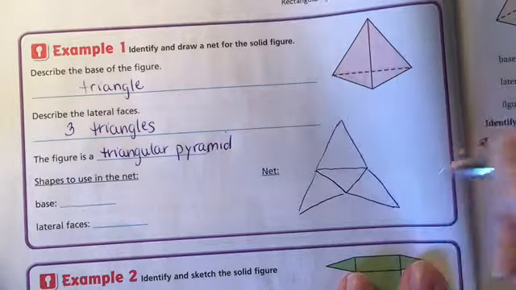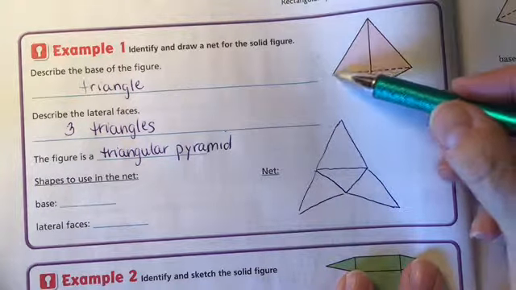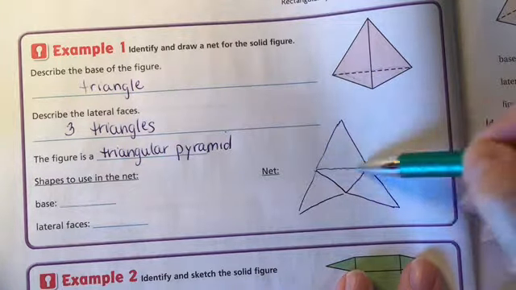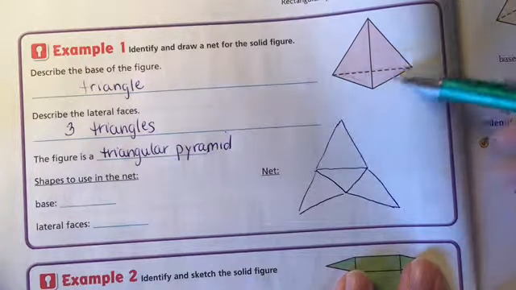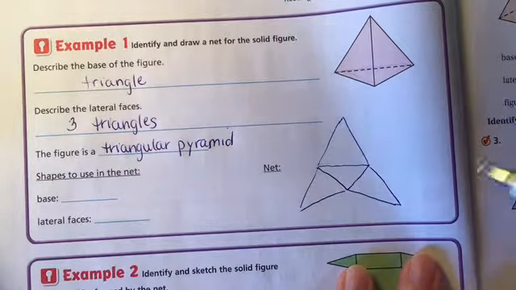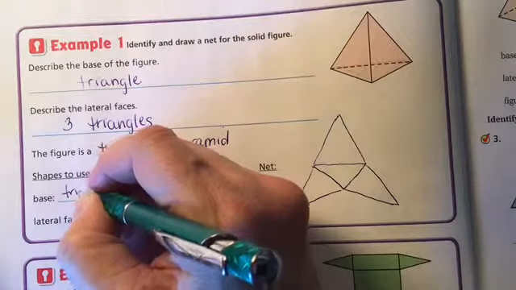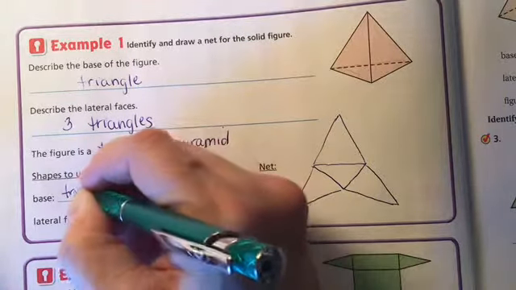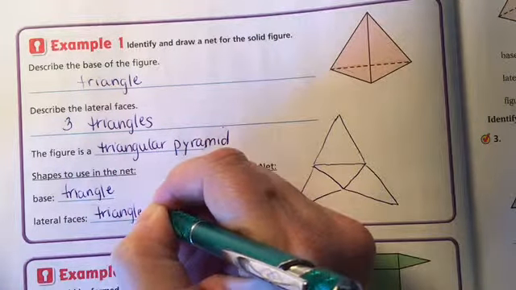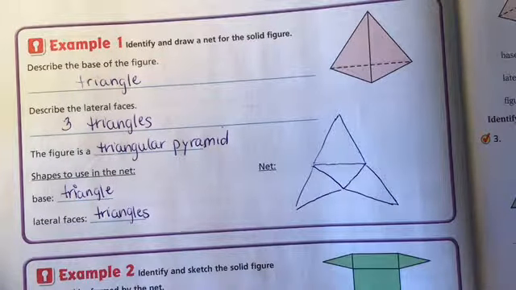Now, not the greatest picture, looks kind of silly, right? I really don't think that all 3 sides down here on this base were the same length, so it's okay that this one looks longer. We can't tell, they might all be 3 different lengths, and that's okay, you can have that. So, shapes to use: a triangle for my base, and I used triangles for my lateral faces.